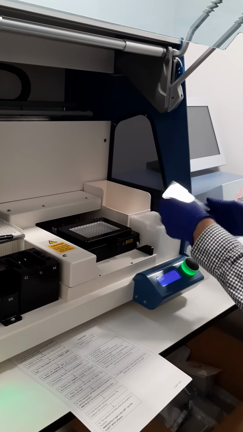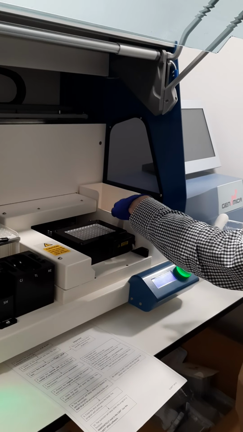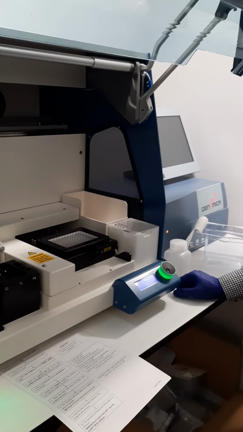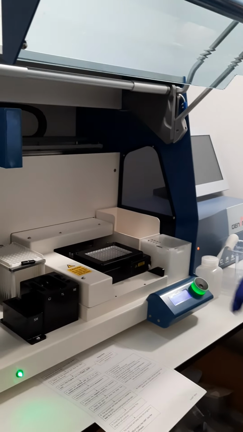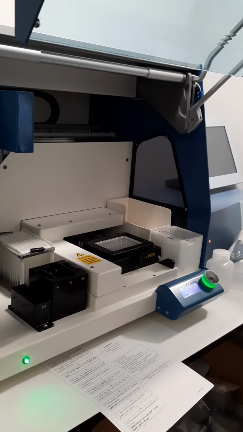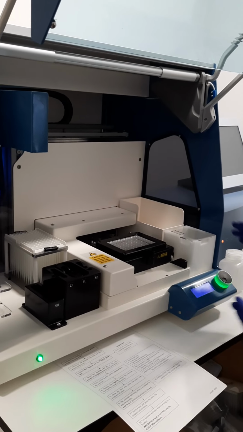Is there a specific way to clean it? No, water, bleach to decontaminate and clean and so on. Okay. And typically the lab distilled water just to clean. Yes. Okay. Alright. It's just like the bench. Okay.